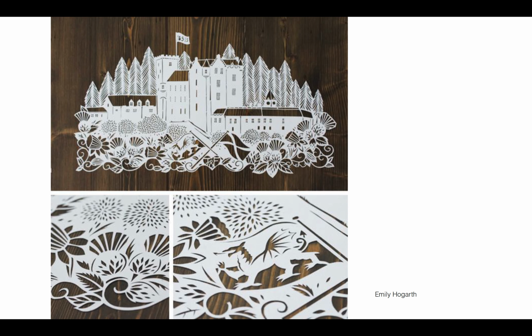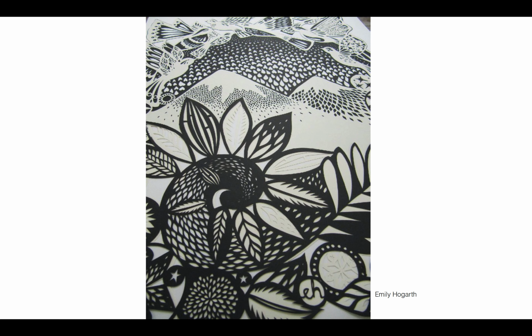So I'm drawing your attention to organic line. I'm drawing your attention to rectilinear line. How do you play with shapes within shapes? That's another way to add another layer. Emily Hogarth's work, you can see that she has really strong elements of organic line, but then within that, she also is repeating over and over again patterns of organic line to add more depth.